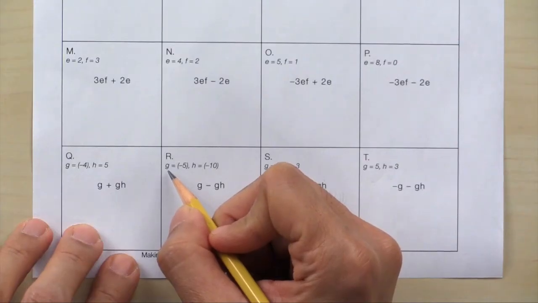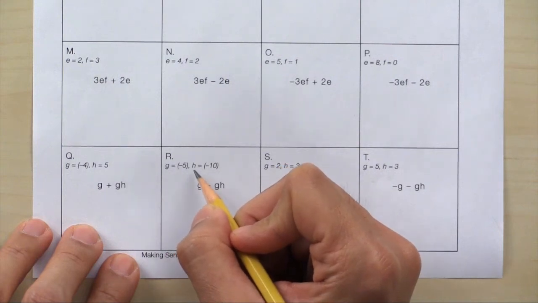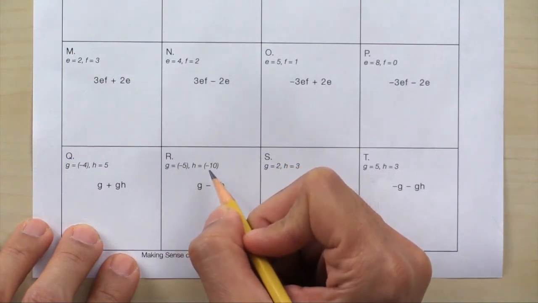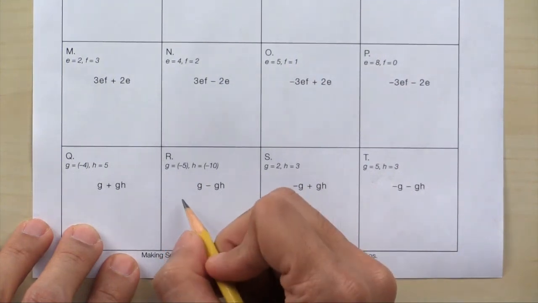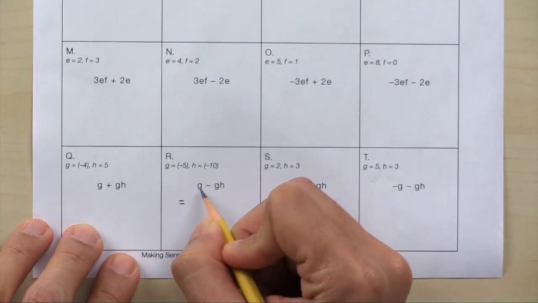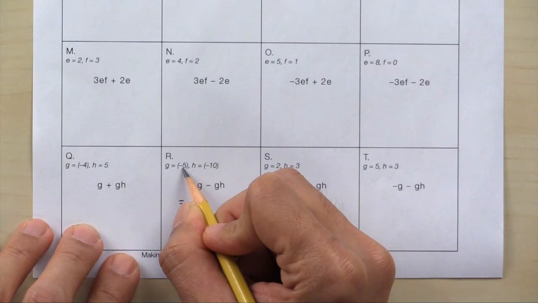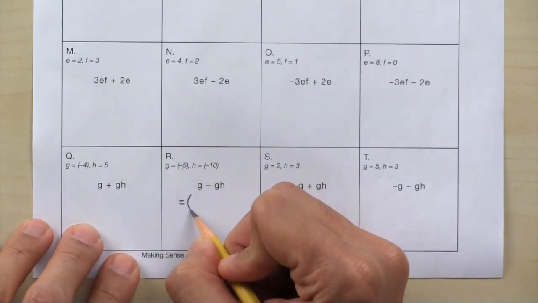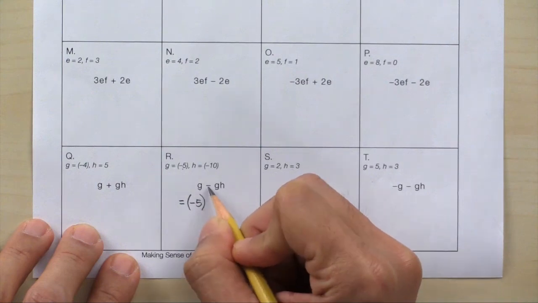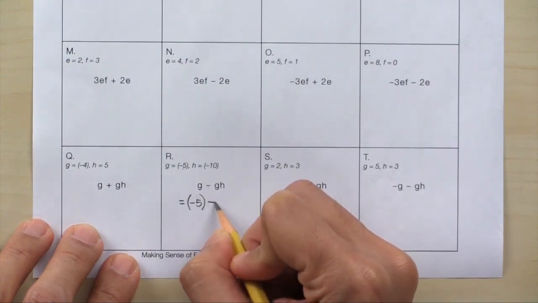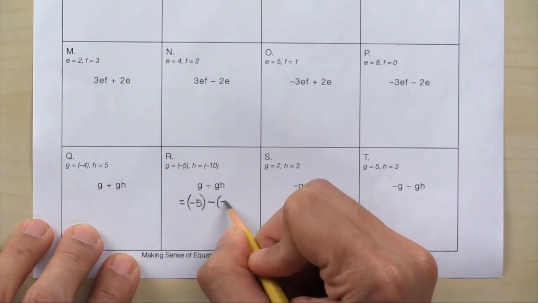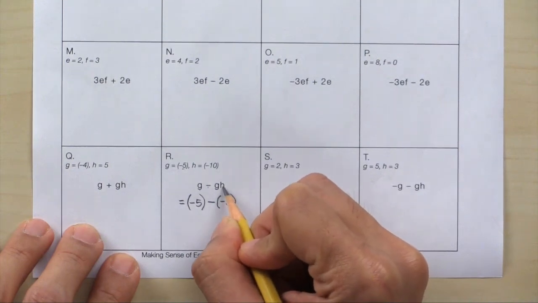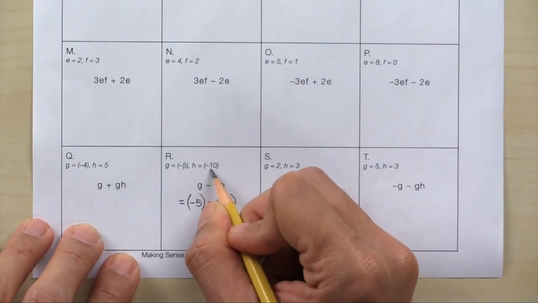Last example, box R. In this problem, g will be equal to negative 5 and h will be equal to negative 10. Here's the expression g minus gh. On the next line, write down an equal sign. g is equal to negative 5, write it down, and I'll keep it in parentheses. Here we have minus. Here's g again, which is negative 5, write it down, times h, and h is equal to negative 10, write it down.